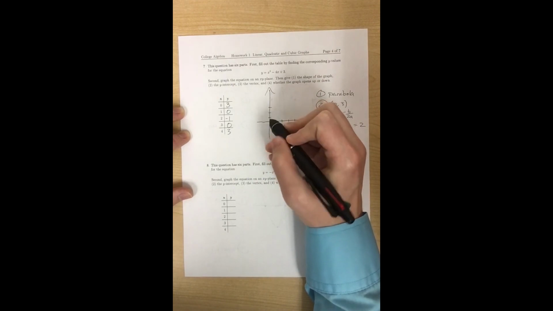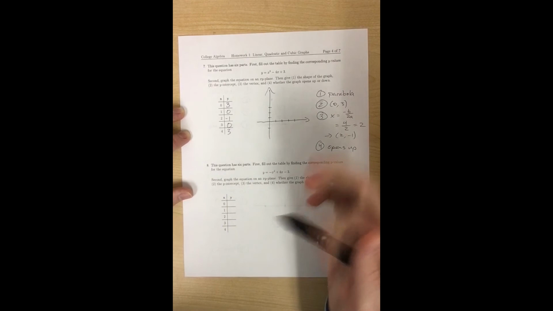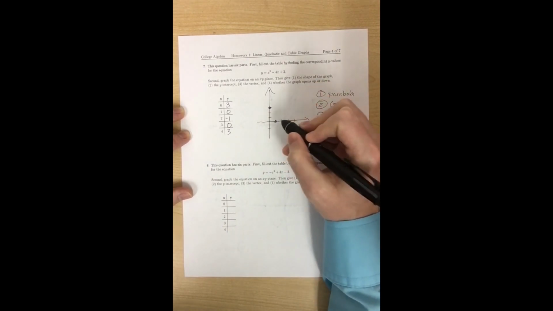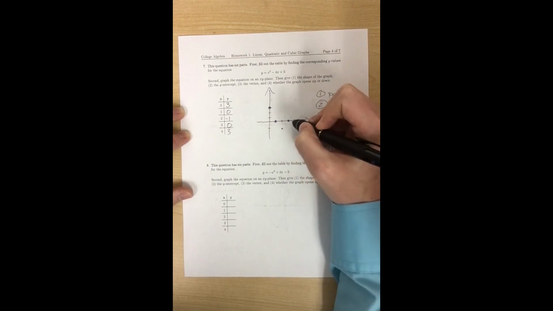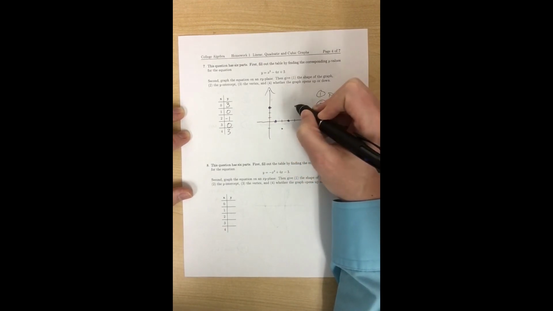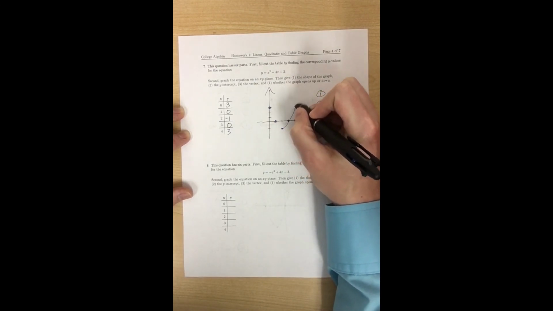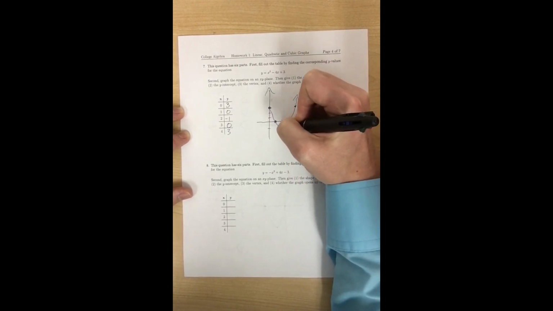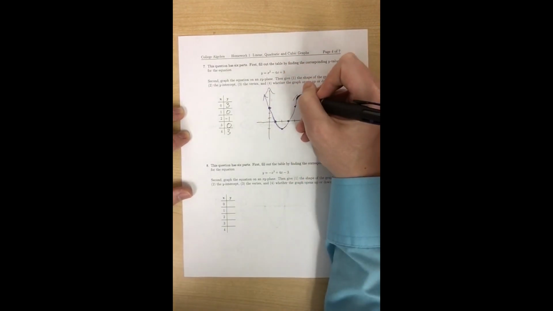So I need it up to positive 3 and down to negative 1. 0, 3 is here. 1, 0. 2, negative 1. 3, 0. 4, 3. So the graph looks something like this.